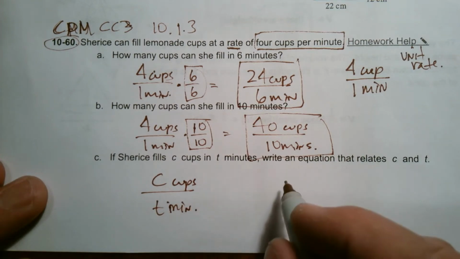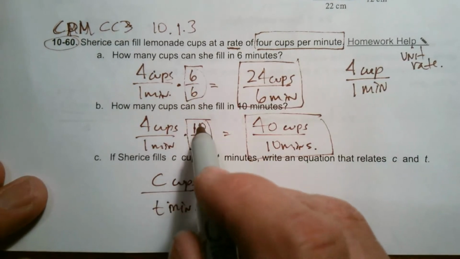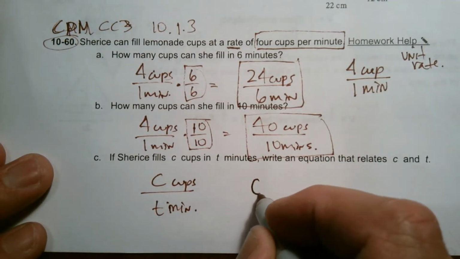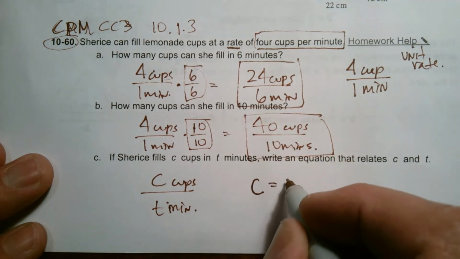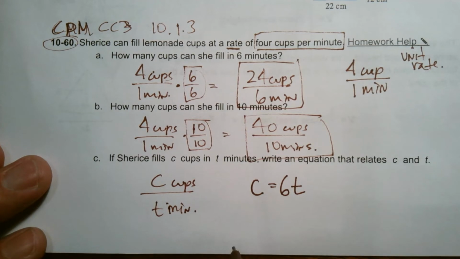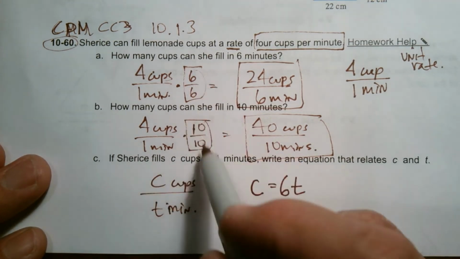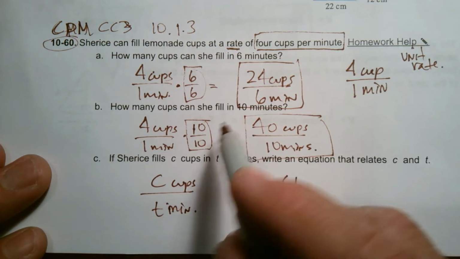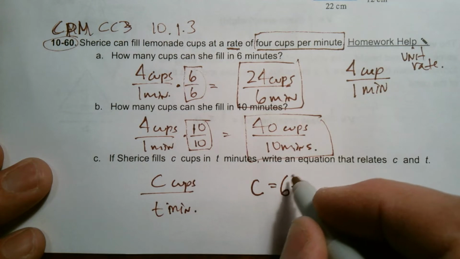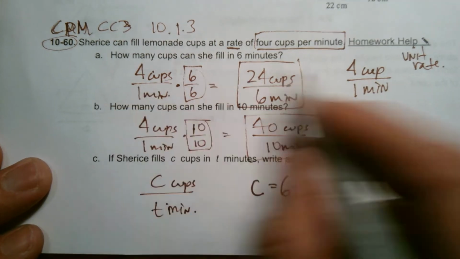So if I know the minutes, then I can just multiply. Notice every time I multiplied by the minutes. So my equation would be that the cups is based on multiplying the time by 6 for this problem, right? So every time I multiplied, oh, no, wait, not by 6, I'm sorry, by 4, because that's my rate.